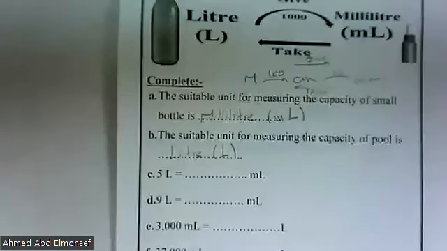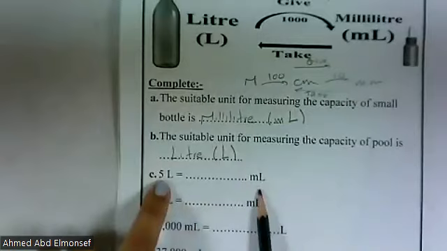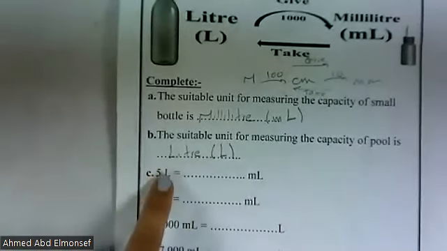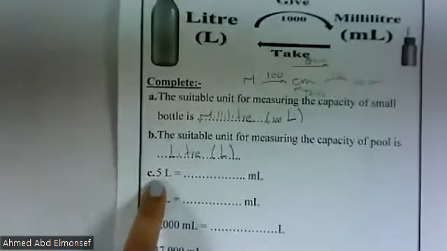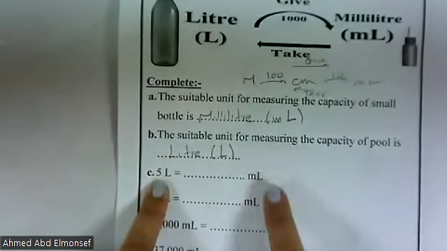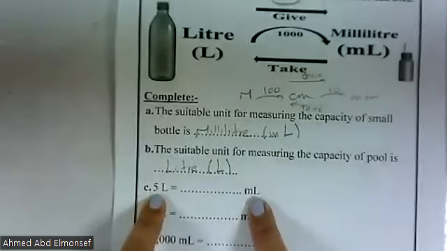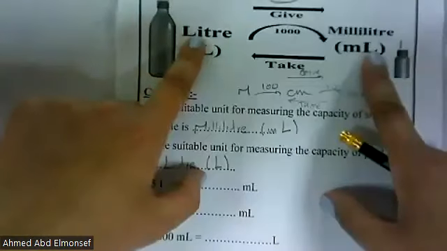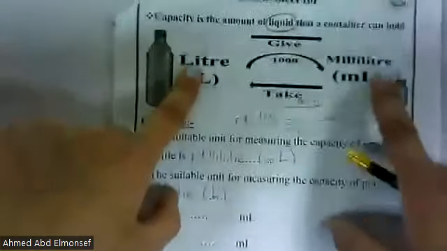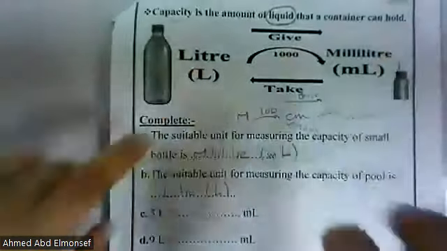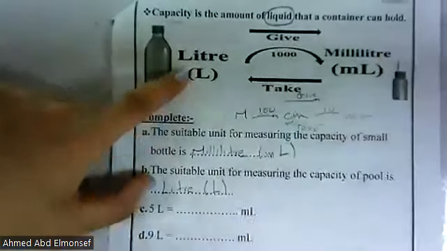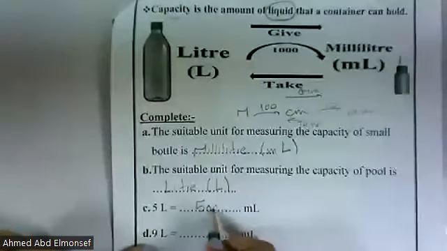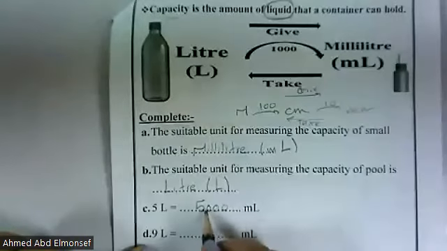طيب I need to convert from liters to milliliters. From liter I put my hand or my finger at the number and we see milliliter. يعني give or take from liter to milliliter. Give. Yes. Give how many zeros? 3 zeros. It will be 5,000 and the comma 1 2 3 comma.